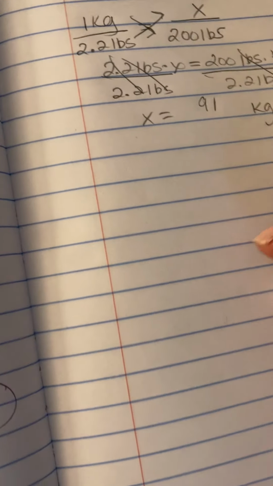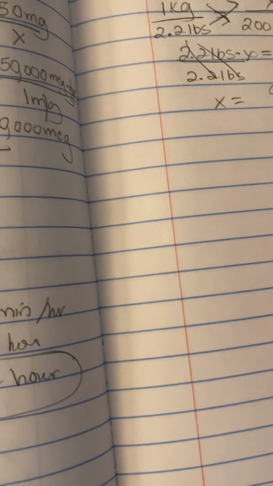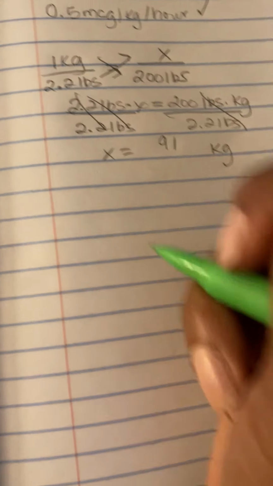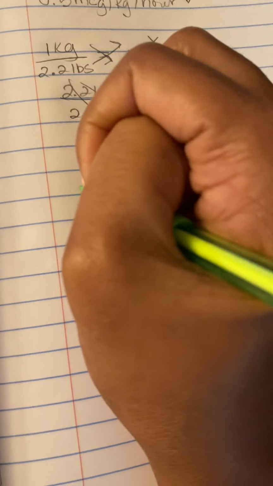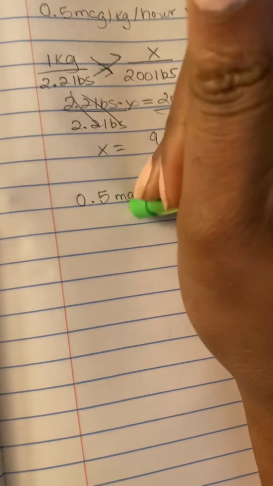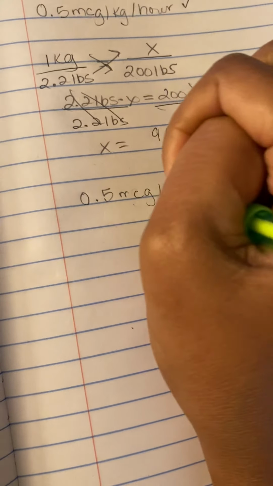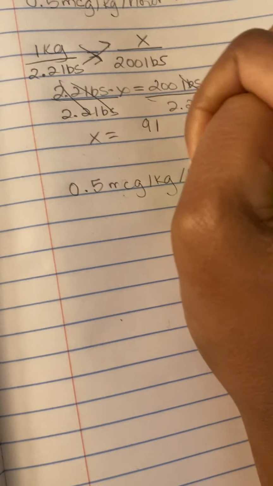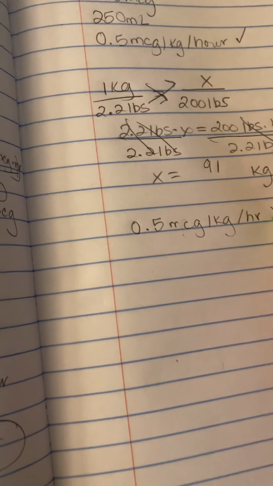All right, Ms. Thomas, what's next? Now that we have obtained our kilograms, next I want you to multiply our 0.5 micrograms per kilogram per hour times 91 kilograms.